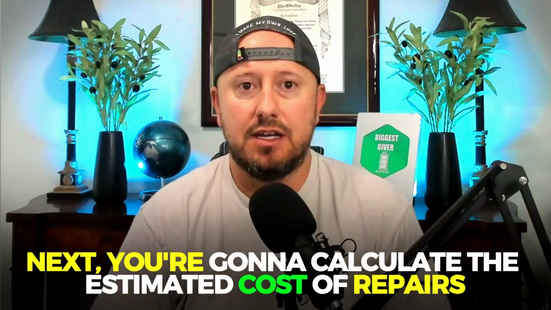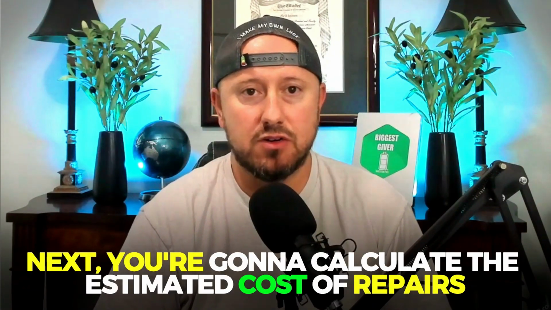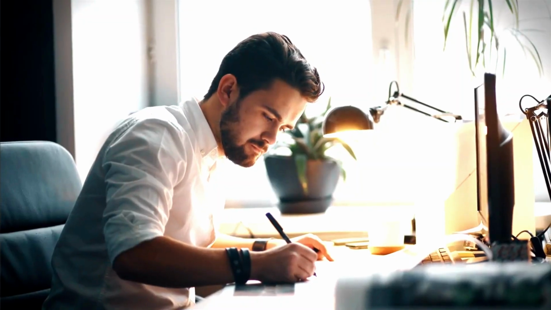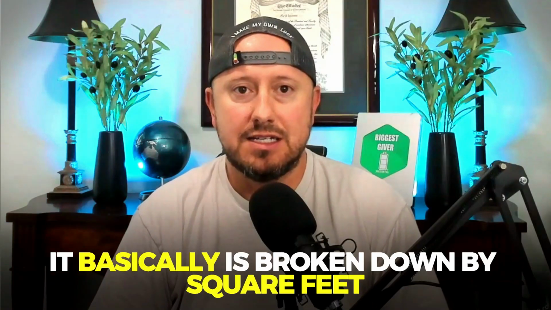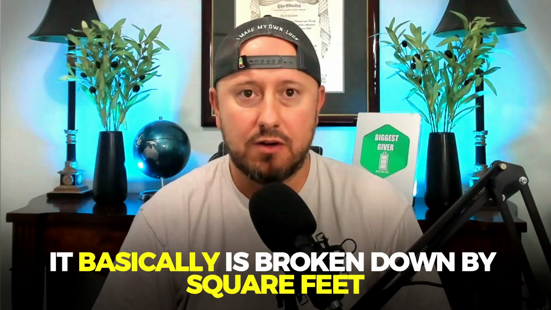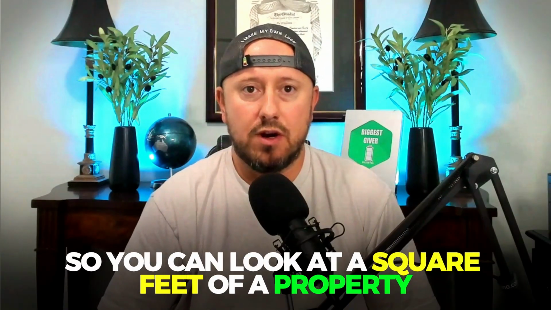Next, you're going to calculate the estimated cost of repairs, and you need to be able to do this very quickly. I have a worksheet that I have created, and it basically is broken down by square feet. So you can look at the square feet of a property, and then it's broken down by the type of renovation that you need to do.